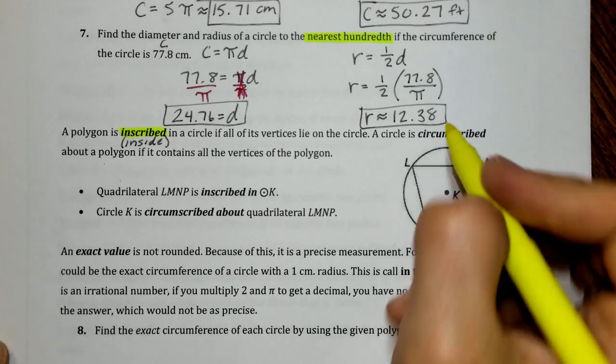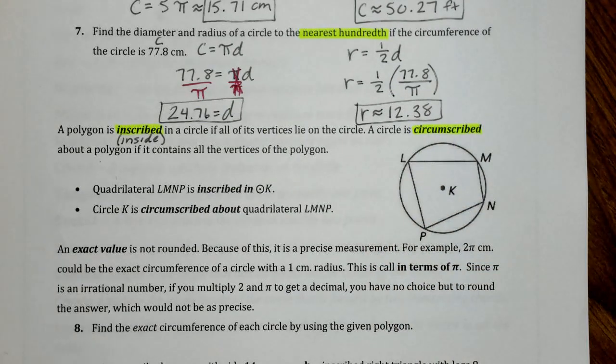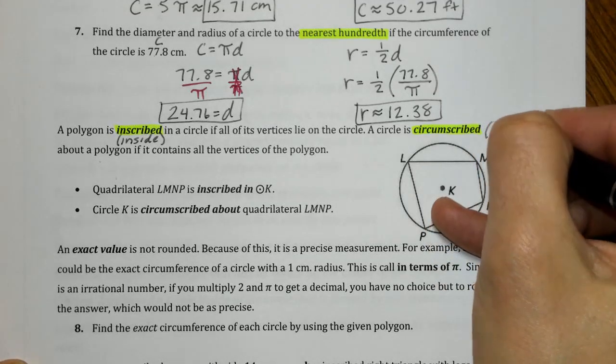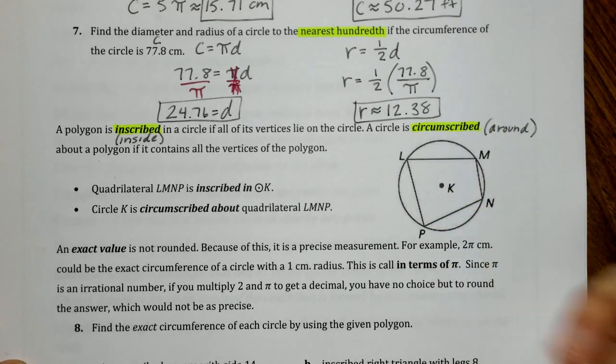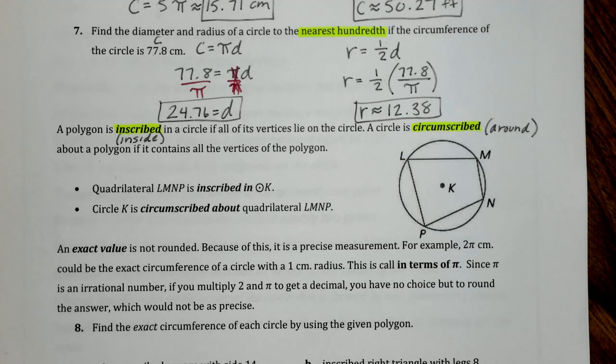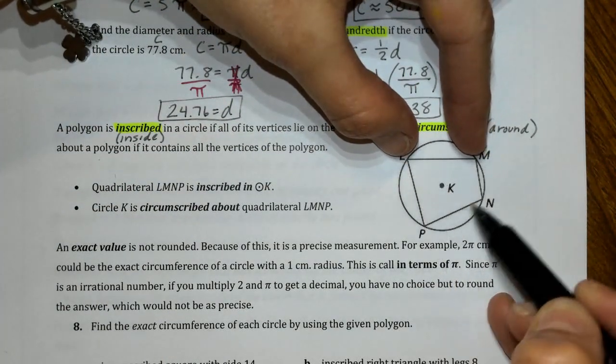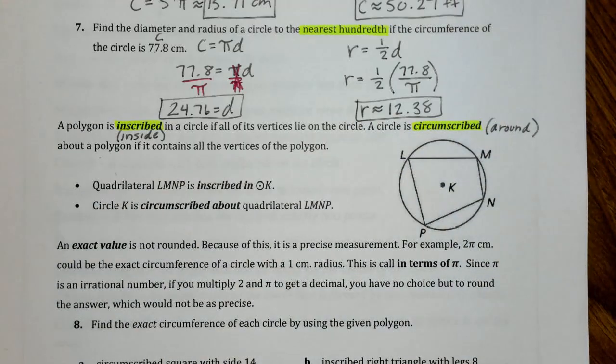A circle is circumscribed, okay? Think about circumference, we're going all the way around. So circumscribed is going to mean around. And a circle is circumscribed about a polygon if it contains all the vertices. It's just saying the complete opposite, meaning all these vertices are on the circle, so the polygon is inside, so the circle is outside or around it.